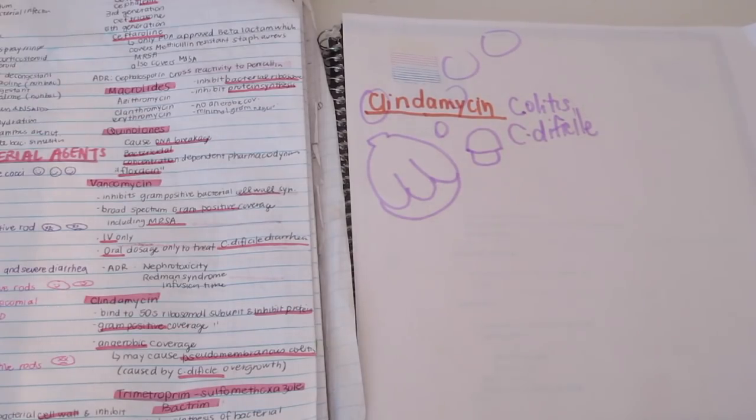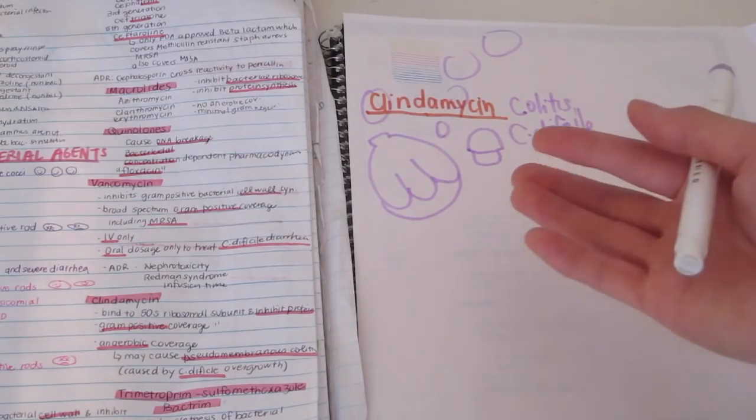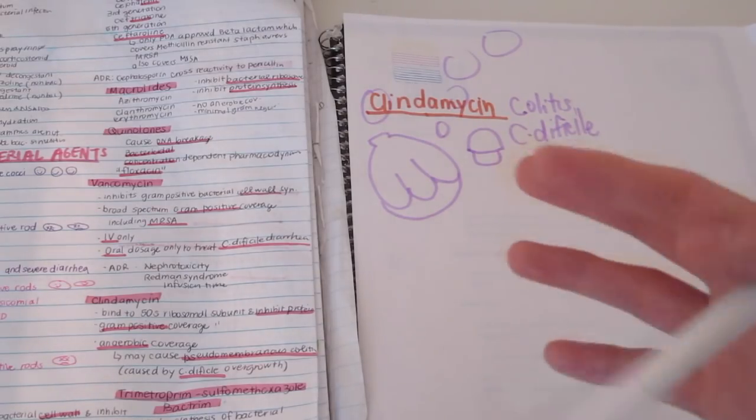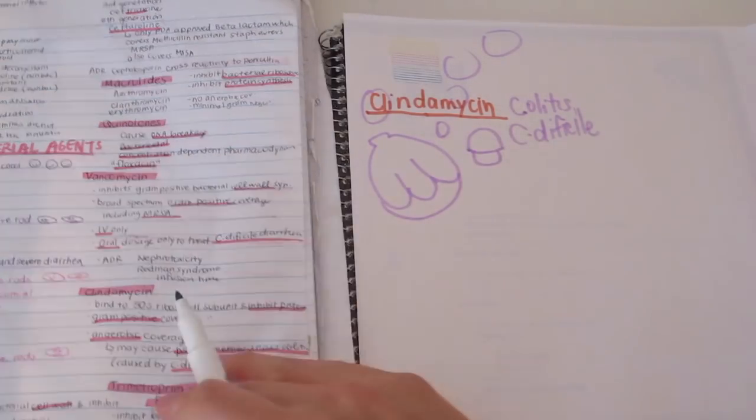I believe that humans can really remember things better when they are pictures, when they're drawings and stories, rather than just random facts. That's what I think, and that's what works for me. I'd like to show you another random story that I made. Okay, so the next one is Bactrim.